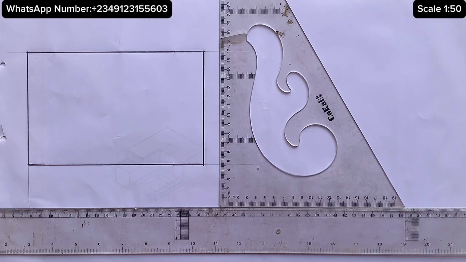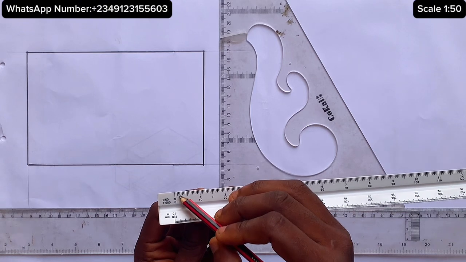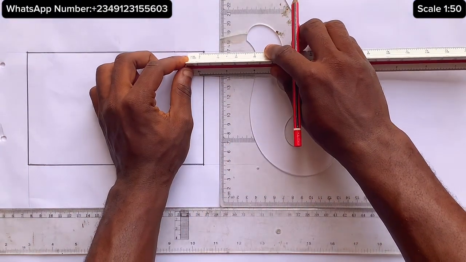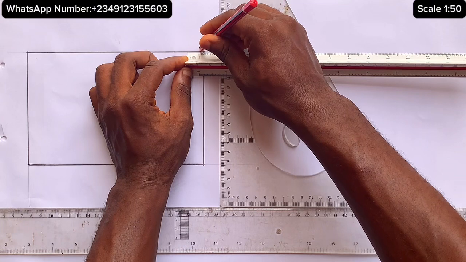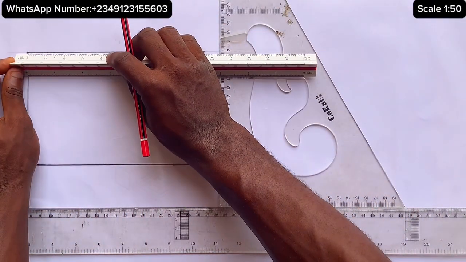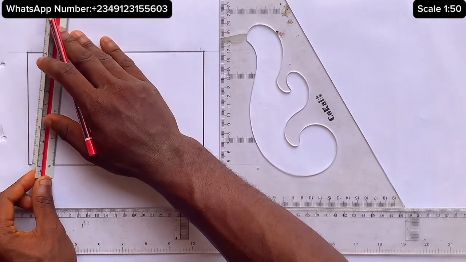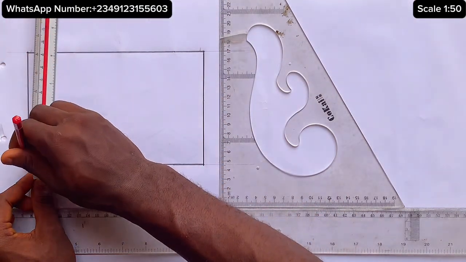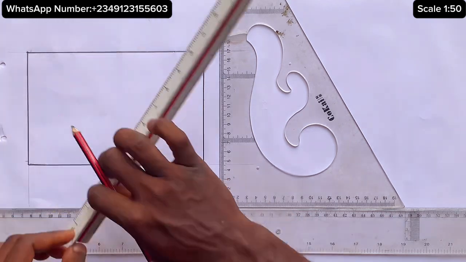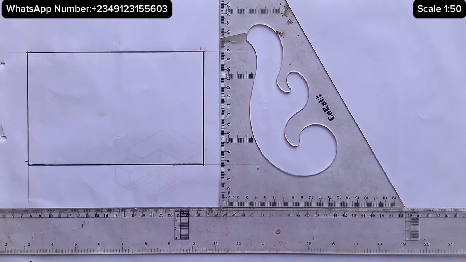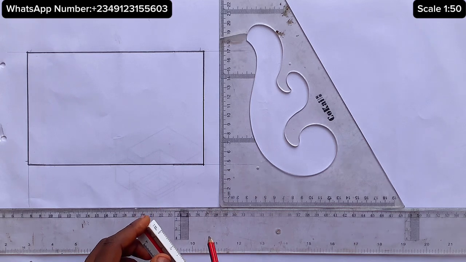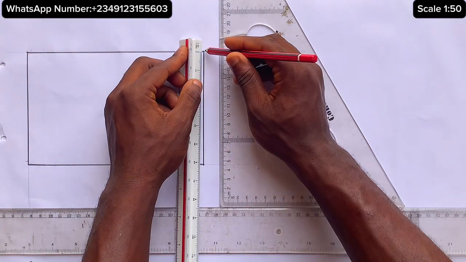When you are done with this, I'll get the thickness of the wall. As we said earlier, that is 150. I'll take my measure, 0, 1, 2, 3, 4. So 4 here. Similarly, 4 here, and 4 this way, as you can see. Next up, I'll take a 4 this way.